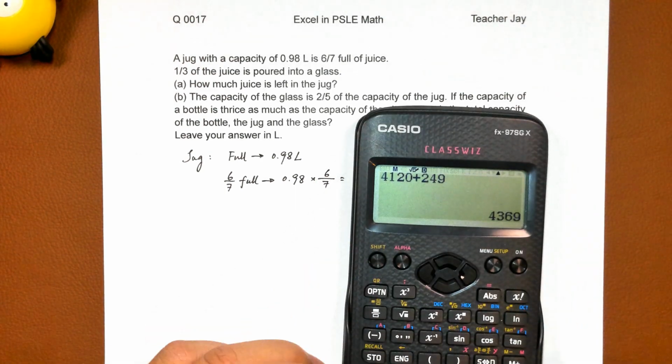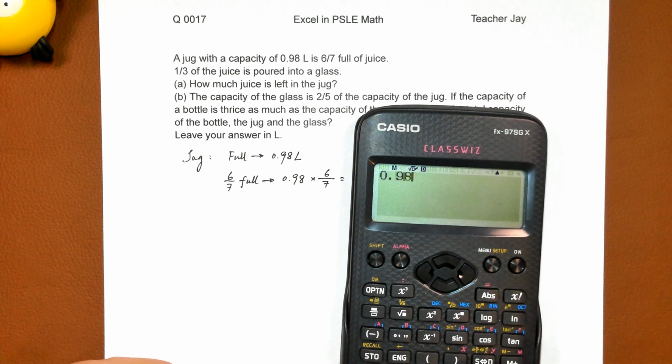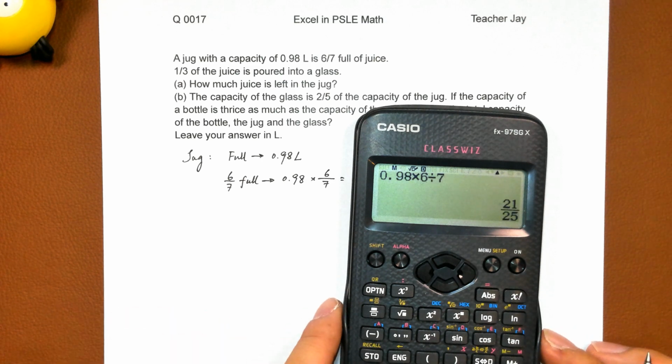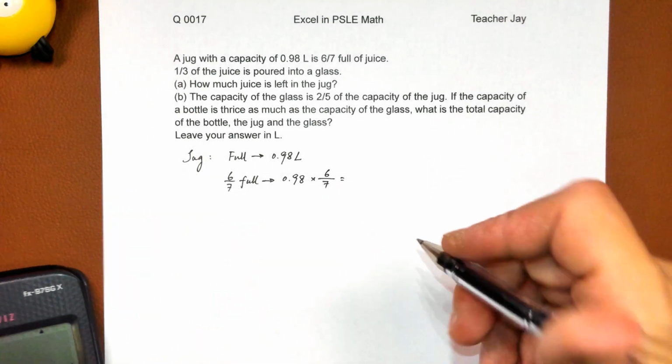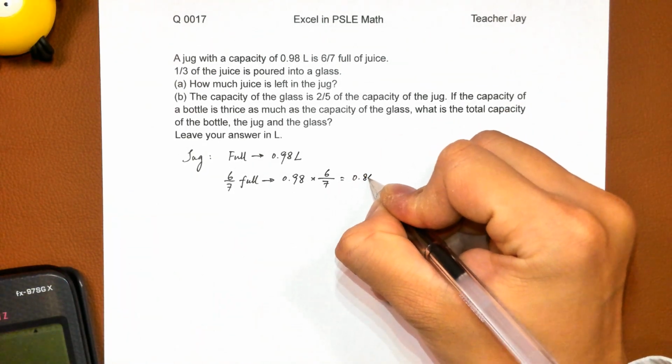Use a calculator to calculate. Times 6 and divide by 7. 21/25, which is 0.84. 0.84.